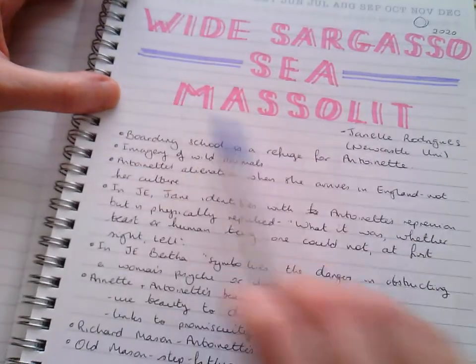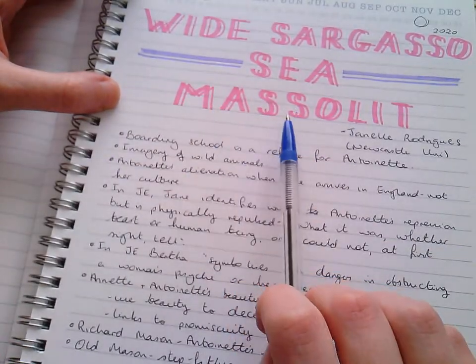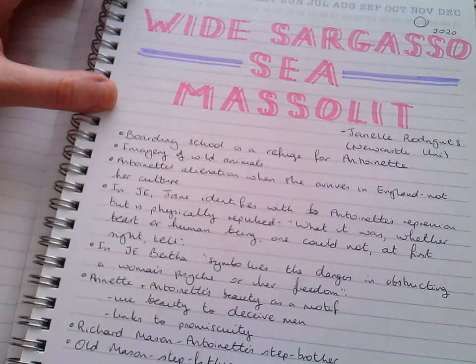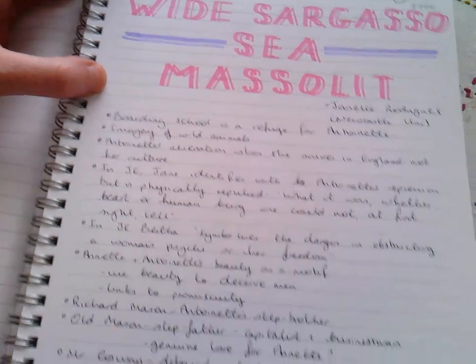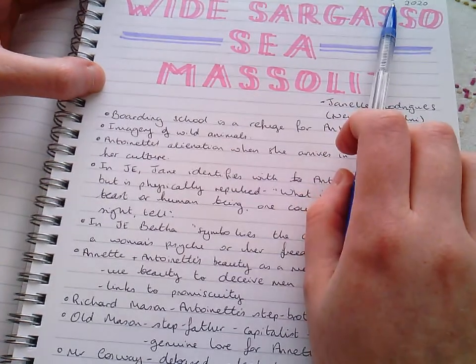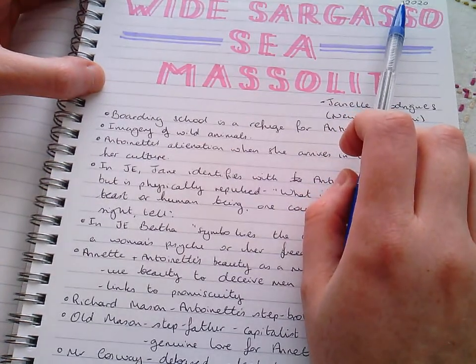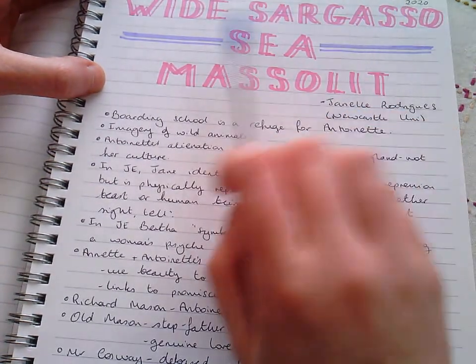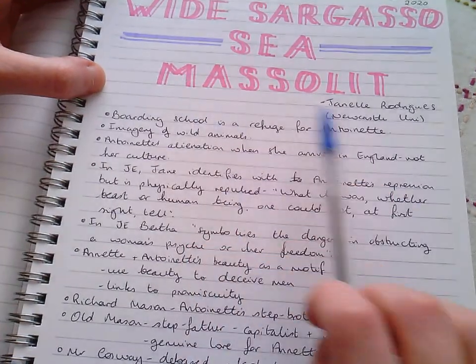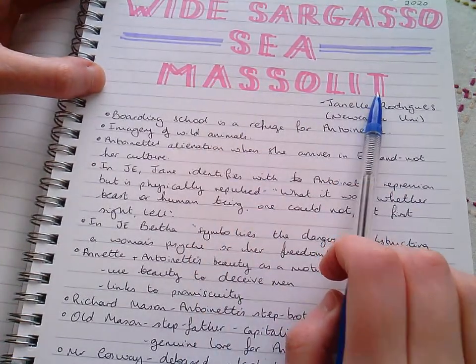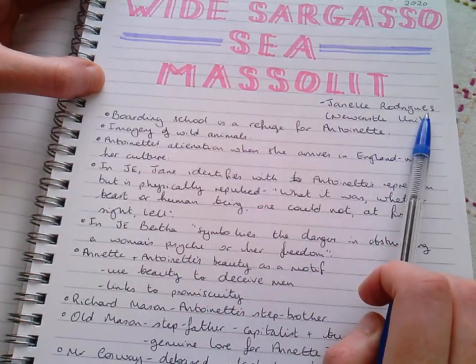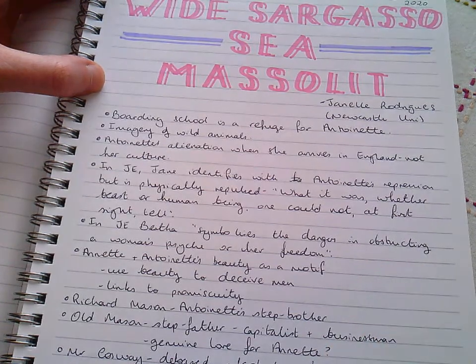Now, I've taken this from a video that's on a website called Massolit, but what you'll notice here is that I've been really precise in my note taking. So I've put the date that I've accessed this on, because that's important for when you're referencing later. I've put the title, I've put where I've got this from, I've put the name of the person who created this analysis.